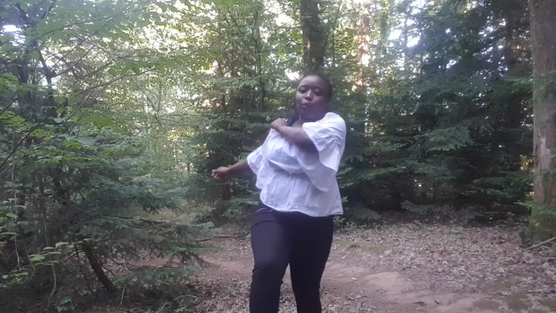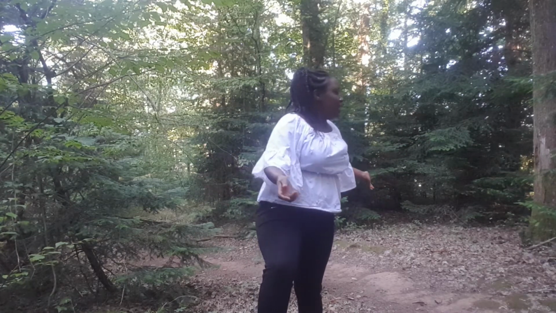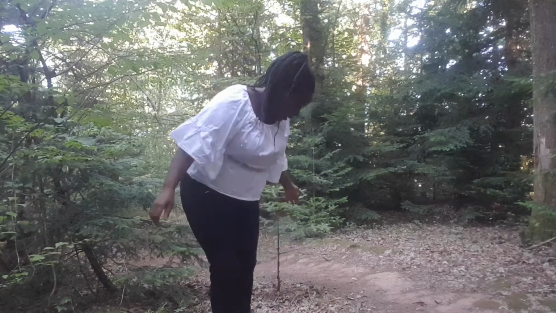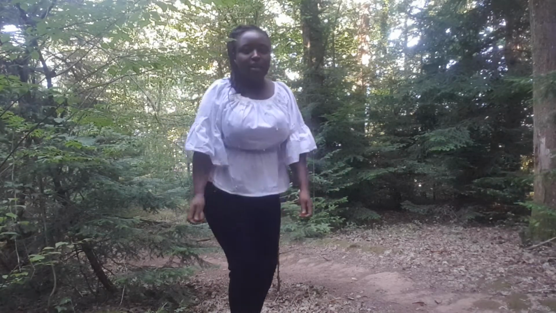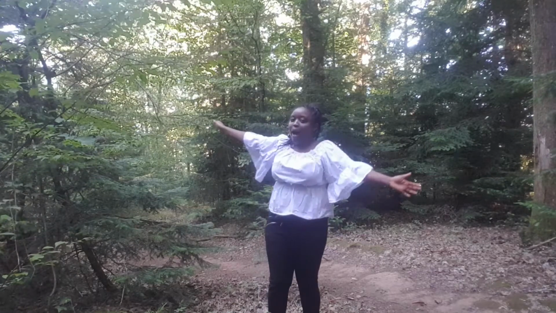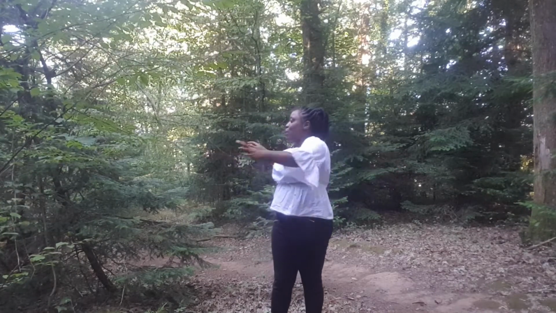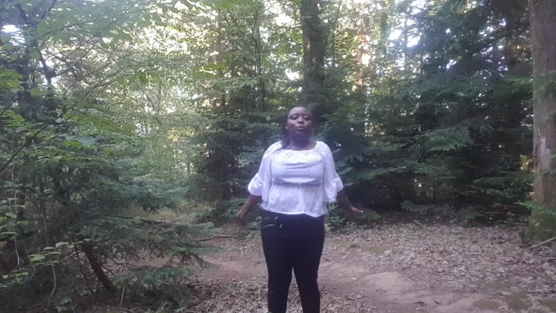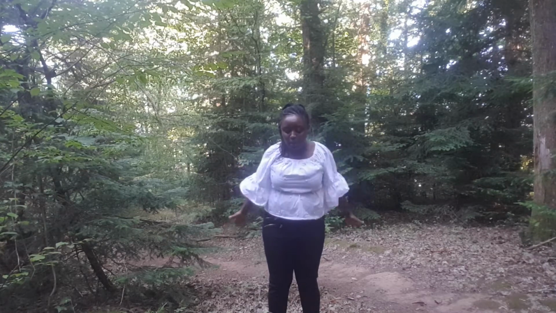So we are once again outside in a forest, and we're going to learn a few things that are found right here in this kind of forest. Without wasting much time, let's get started. The first thing we're going to learn is how we call trees. All of us are surrounded with trees, and we just want to know, how do we call these trees in Kikuyu?